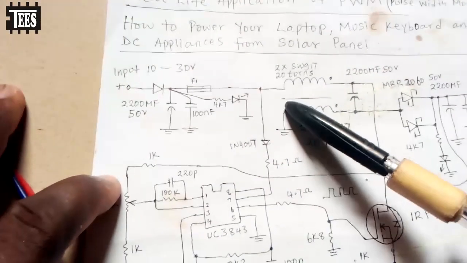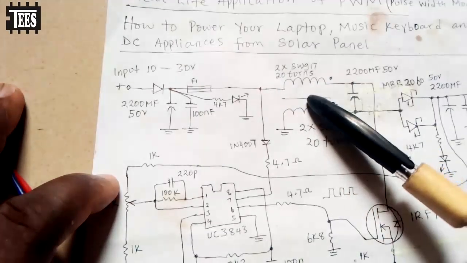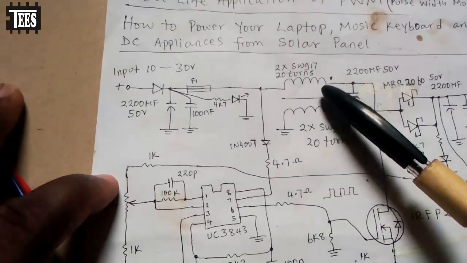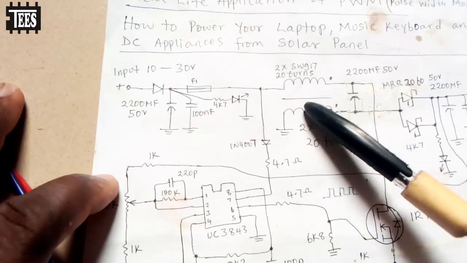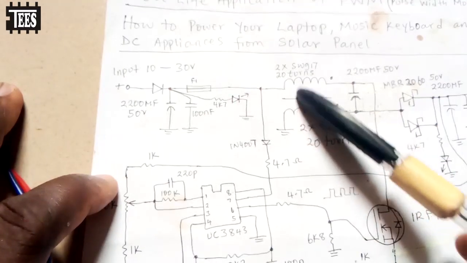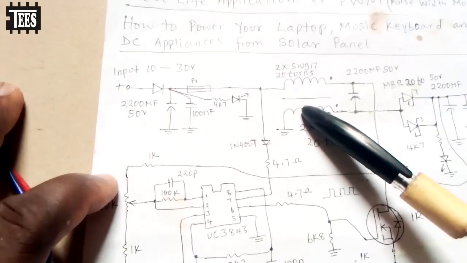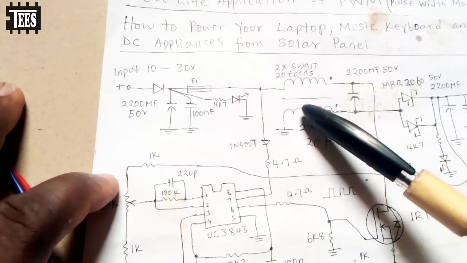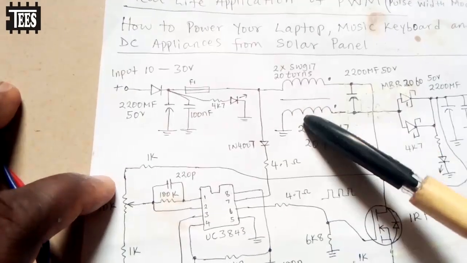So what we have here, this is a transformer. This is a high frequency transformer. It's different from the conventional transformer we know, the low frequency, iron core, heavy transformer. This is a high frequency transformer. This type of transformer operates at high frequency. So you can see there are two windings here. This is the primary winding, this is the secondary winding.